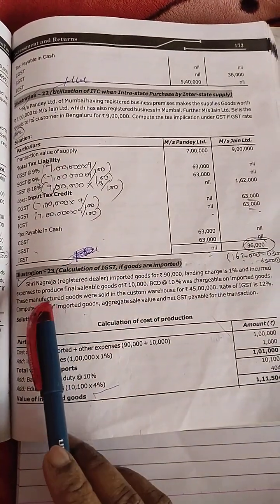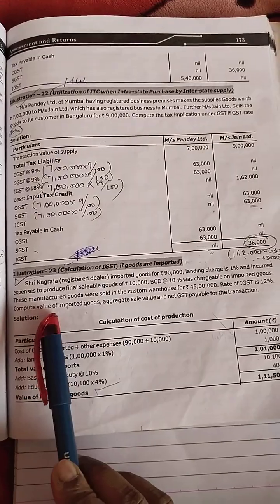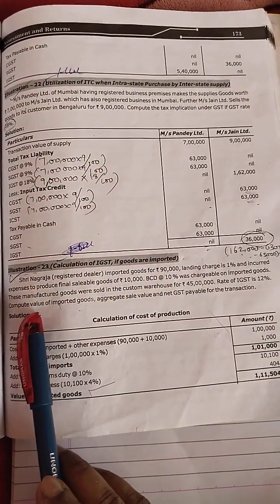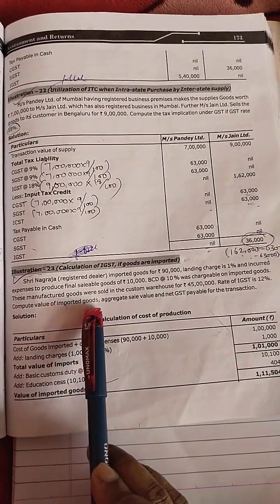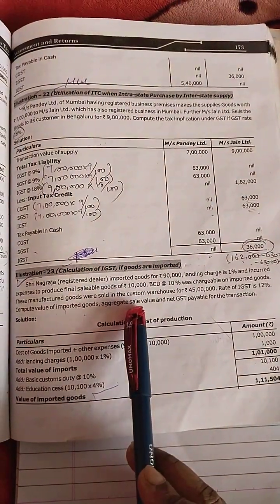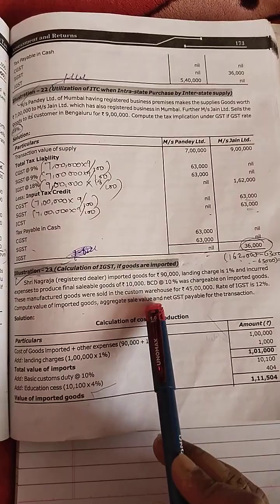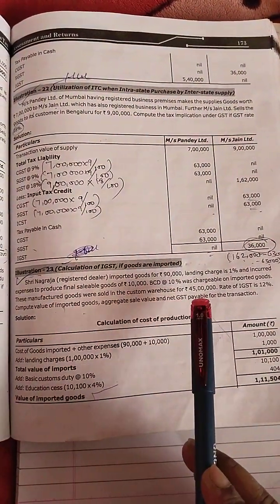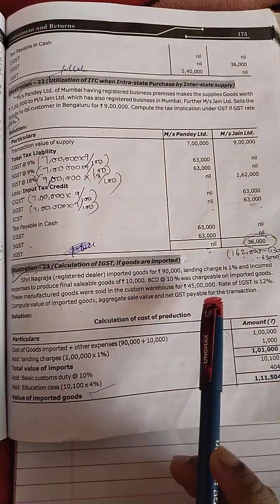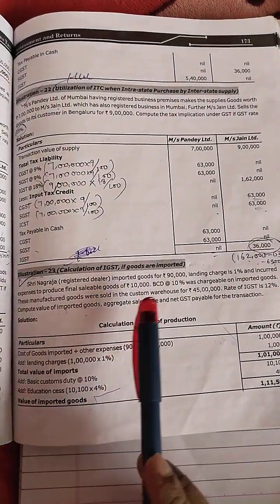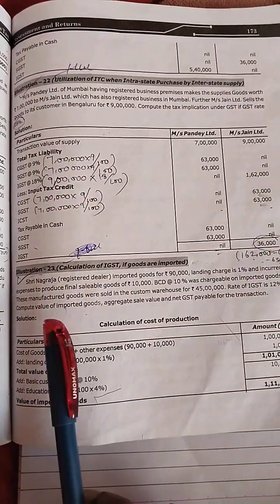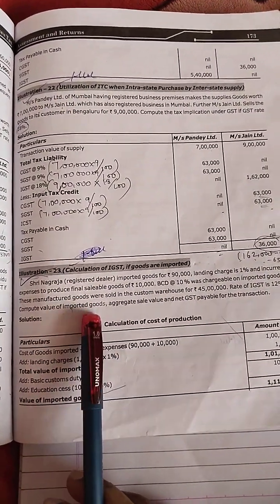Alright, so what is it that they're wanting us to calculate here? They're wanting us to calculate the import value of the imported goods, and then they're asking us to come up with the aggregate sale value and find out what is the net GST that is payable. Okay, so as usual, just like how we find the transaction value, we have to compute the value of the imported goods here.